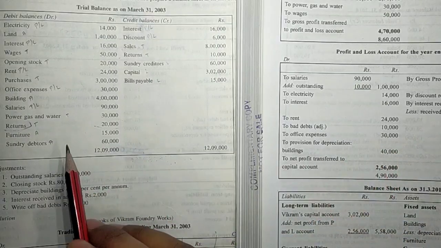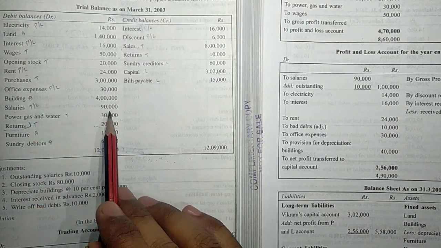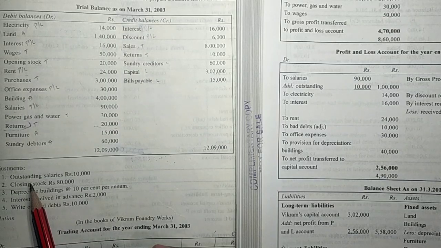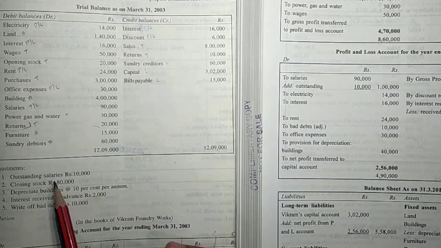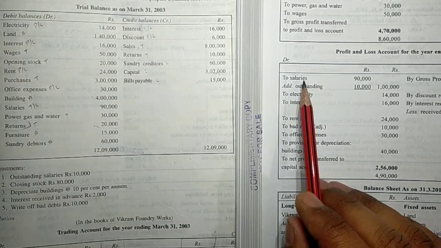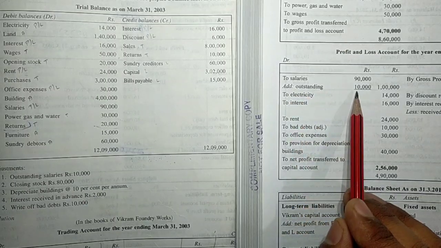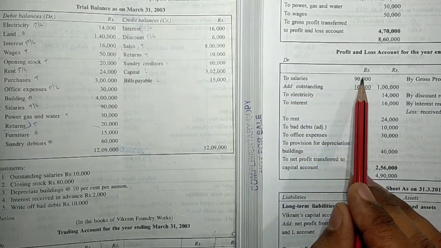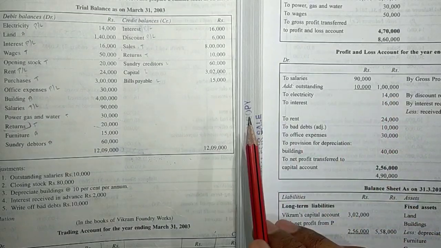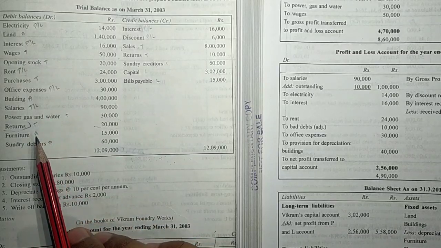Then next one, salaries. We have salaries of 90,000, and there is another one related to the outstanding salary. You just see salaries of 90,000, add outstanding of 10,000. In the inner column it will become 1 lakh in the outer column. Then after this, check for any other profit and loss account entries.